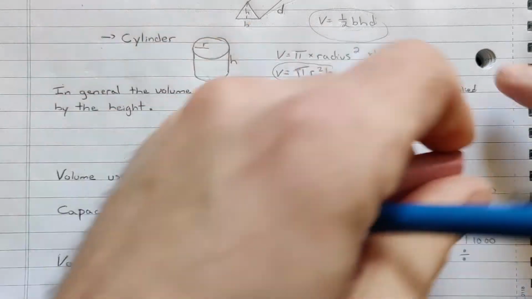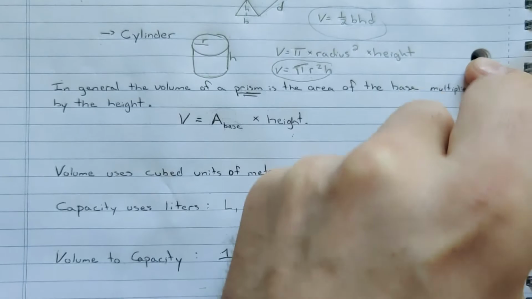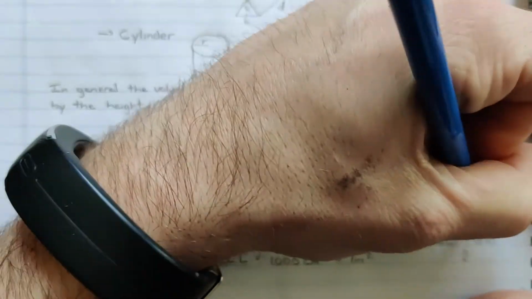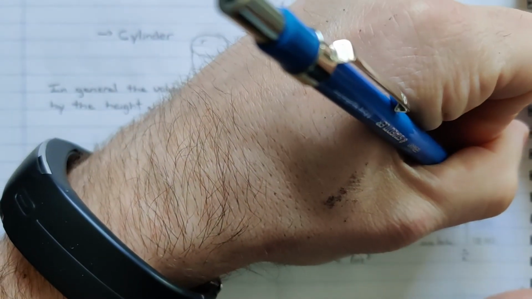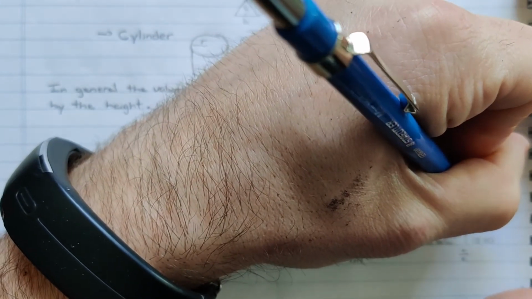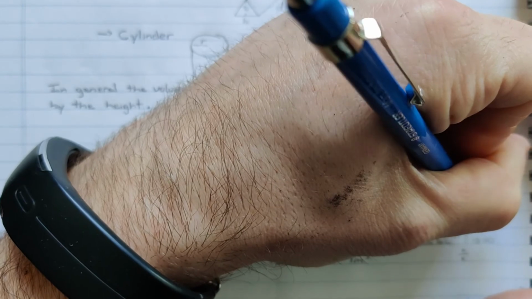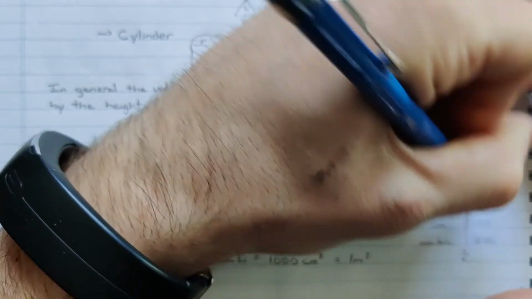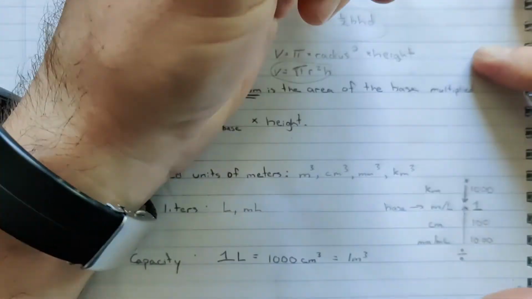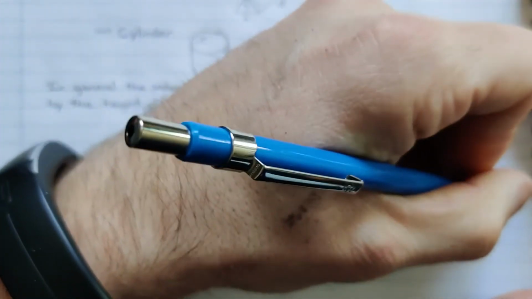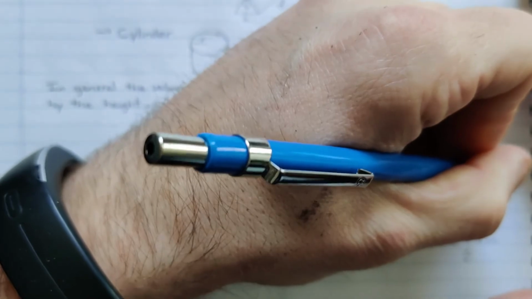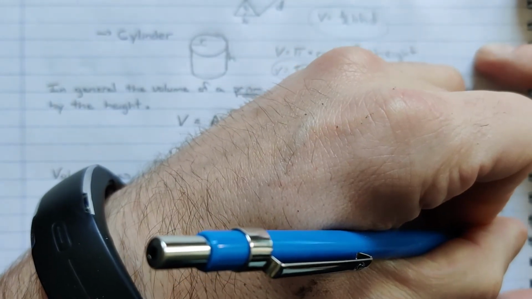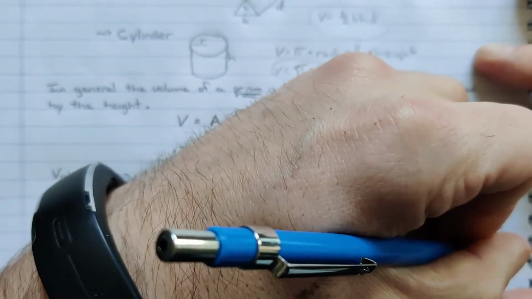And I should stop that at the meters. Went a little too far. So stop that at the meters right here. If I want to go from kilometers to meters, then I'm going to multiply it by 1,000. And if I want to go the other way, I'm going to divide. And to go down this way, I'm going to multiply.